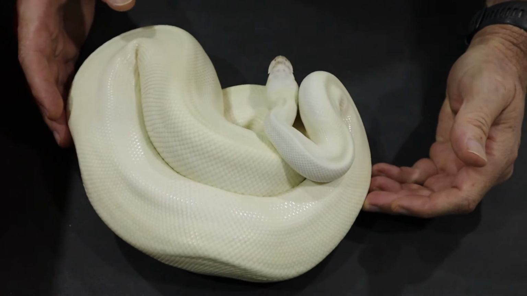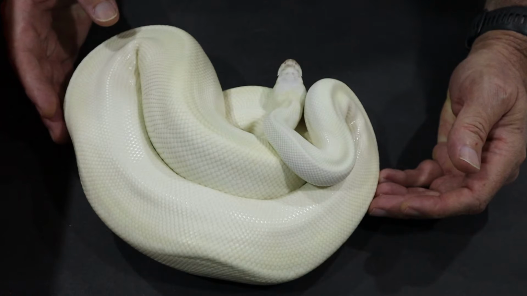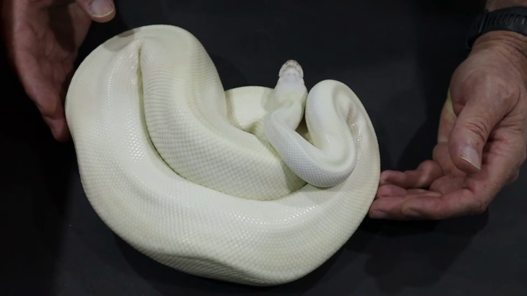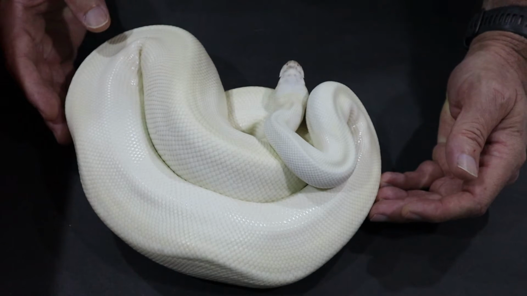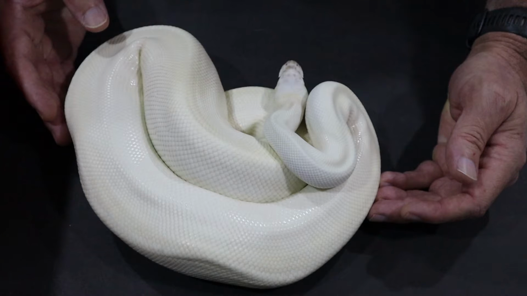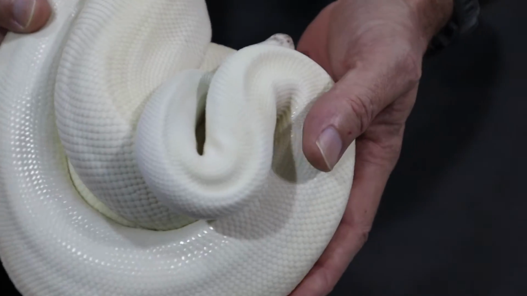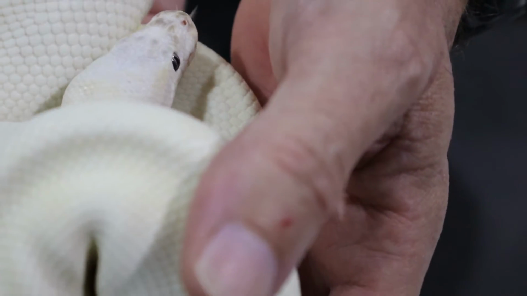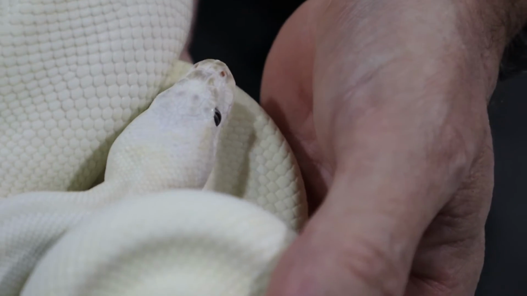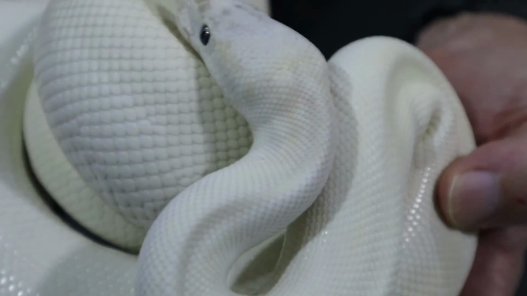Now, leucism affects all the pigments of a snake, and so what you see is what happens when a lot of the pigment from the snake is removed. So we've removed the yellows, we've removed the reds, we've removed the blacks, and basically there's nothing left, so we're looking at a white snake. When you do that, the eyes on this snake, I don't know whether you can see properly in the video here, but the eyes of this snake are blue. Now that's what happens when you remove most of the pigment.